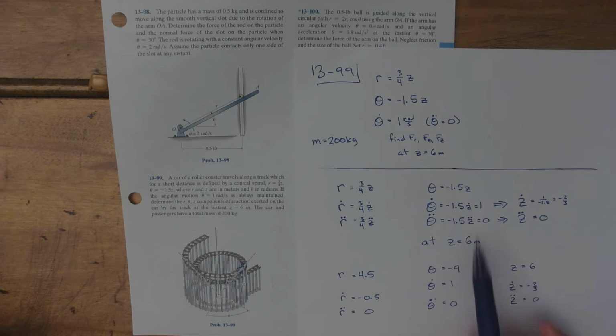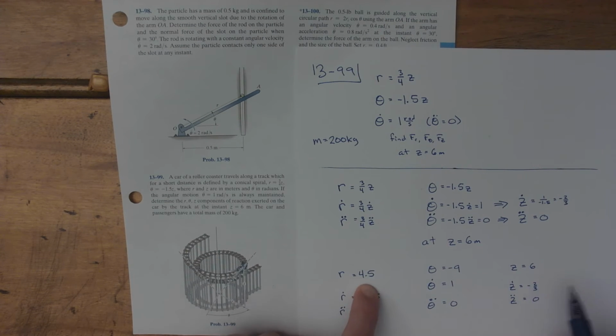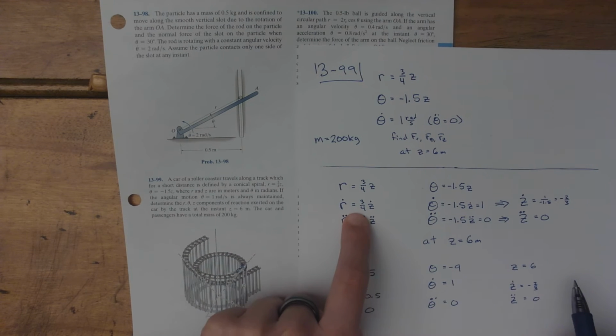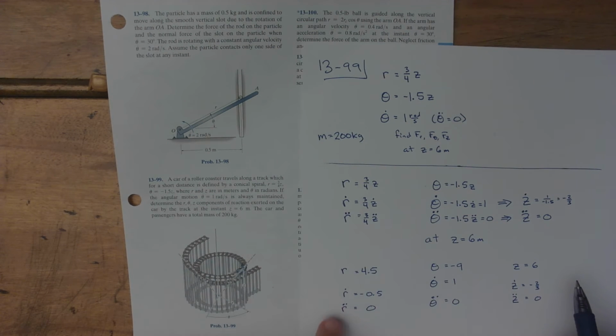Plugging in 6 here, we get negative 9 for theta. We know theta dot is equal to 1 and theta double dot is equal to 0. Then plugging in 6 to our expression here, we get 4.5. Plugging in negative 2/3 to our expression here, we get negative 0.5. Plugging 0 in here, we get 0 for r double dot.